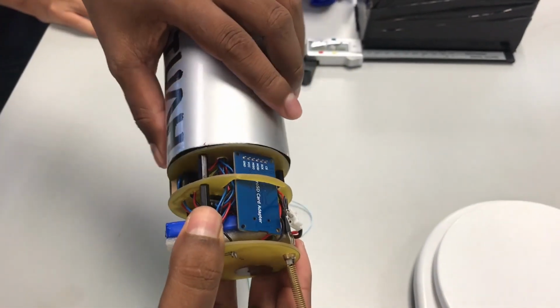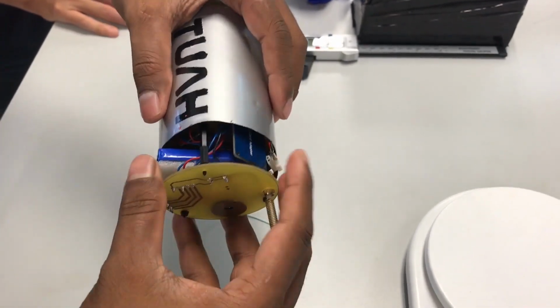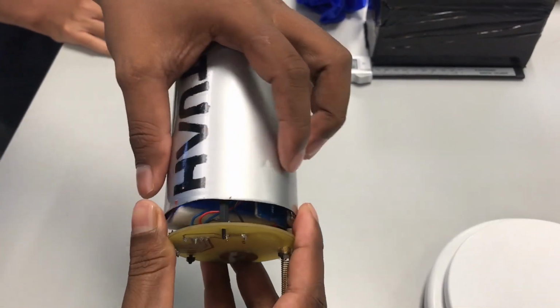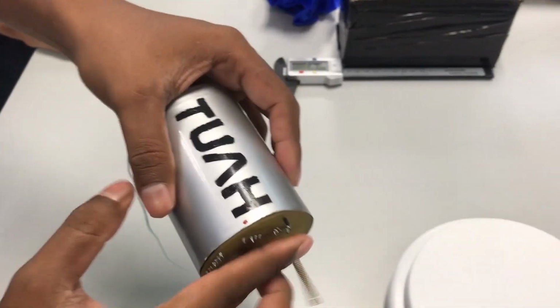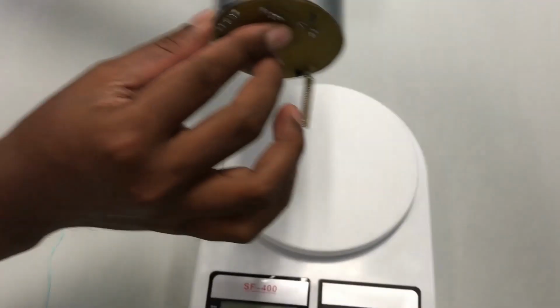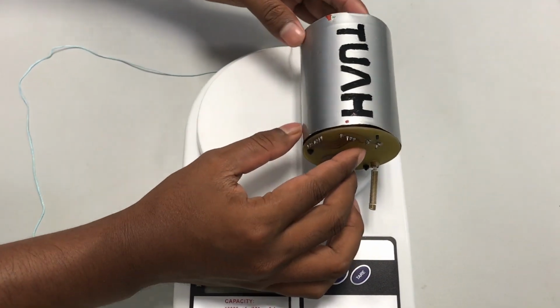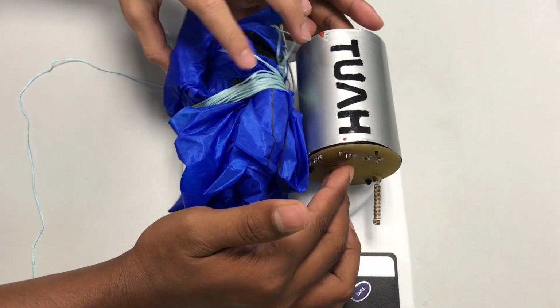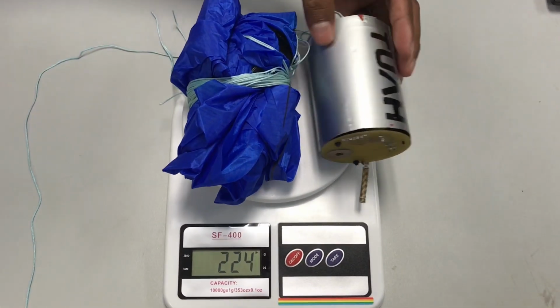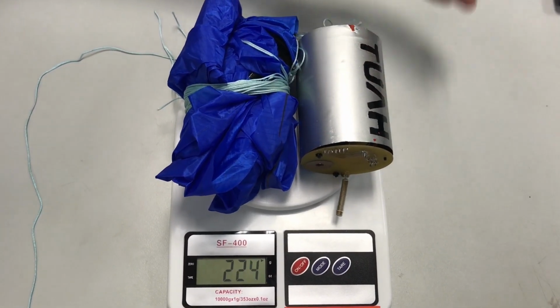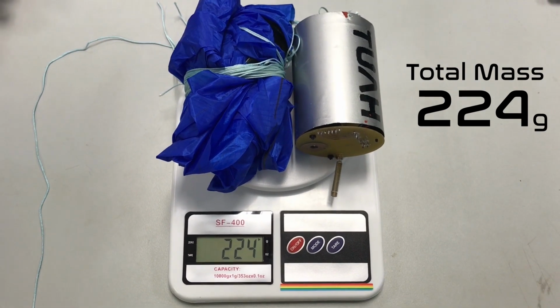Now we're going to measure the weight. The mass of both Siswasat and parachute is 224 grams.